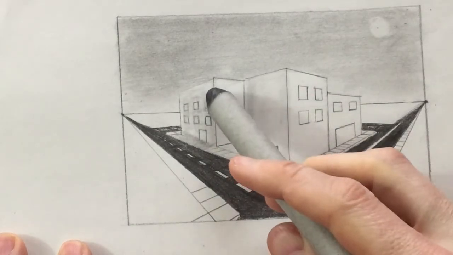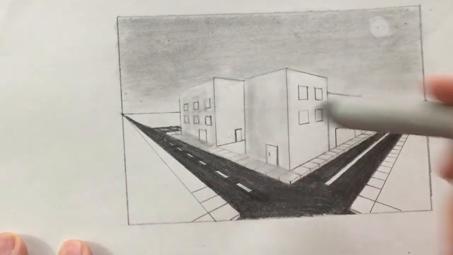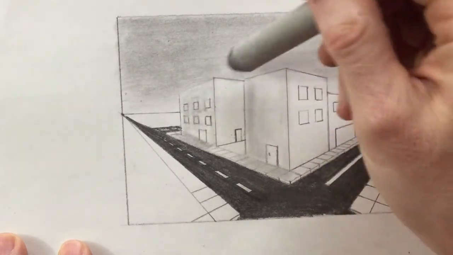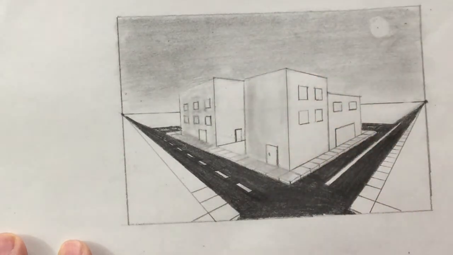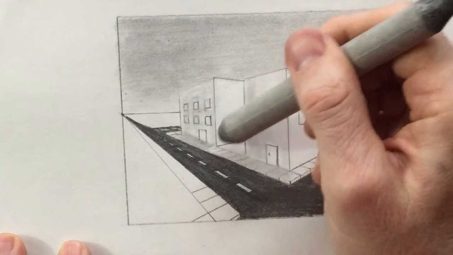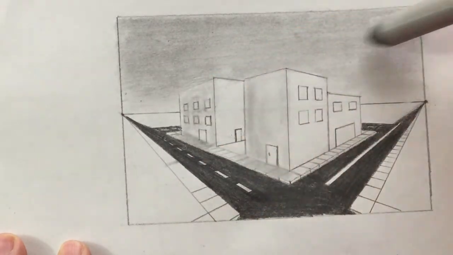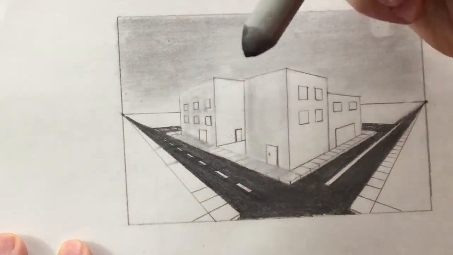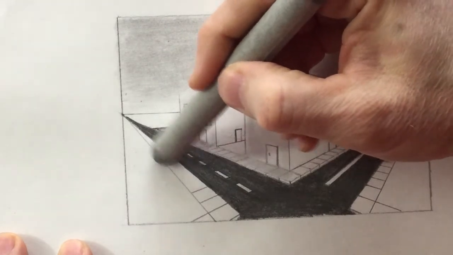For this building, which is a bit taller than the first one, even though it's further back and appears shorter, it actually is taller because it's higher up. We're going to actually have the shadow extend onto this sidewalk as well. And being careful not to smudge.